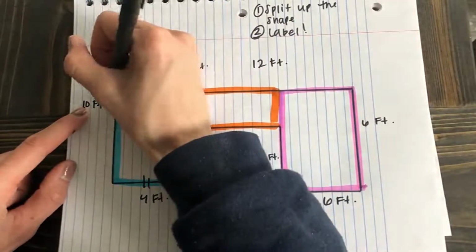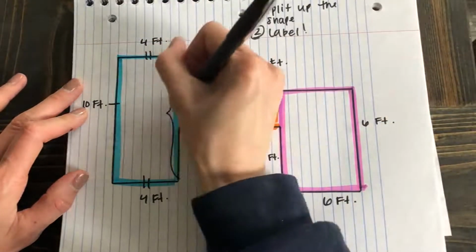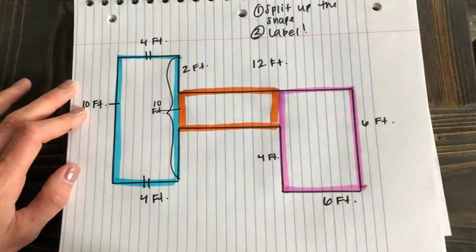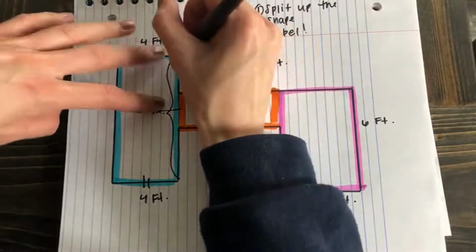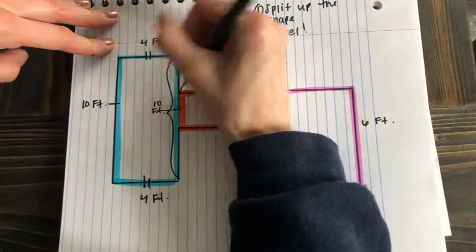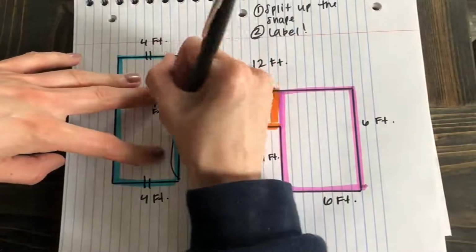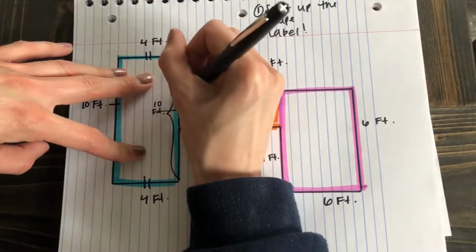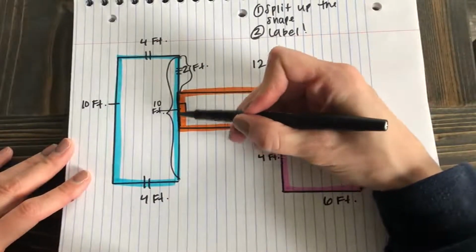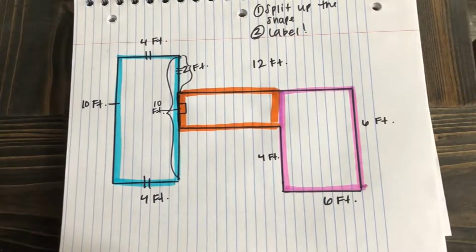Now if this line right here is 10 feet, then we know that this line right here also has to be 10 feet, okay? And then look right here, 2 feet of that 10 feet is right here in this little space right here, okay? Now we don't necessarily know the value of this orange line right here. Can you guys see that? We don't totally know the value of this one yet, so put a little box right there. But we could probably figure it out later the more that we unpack this, okay?